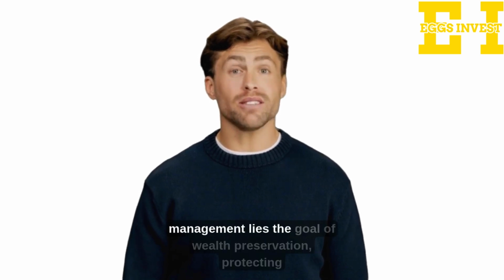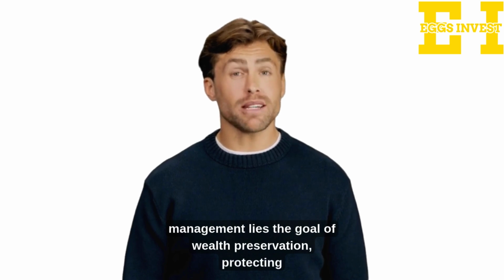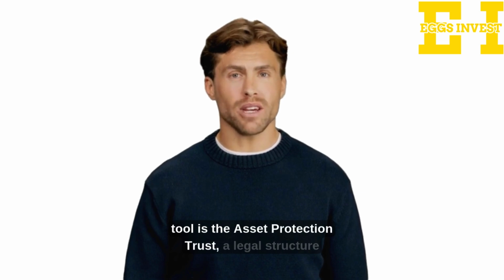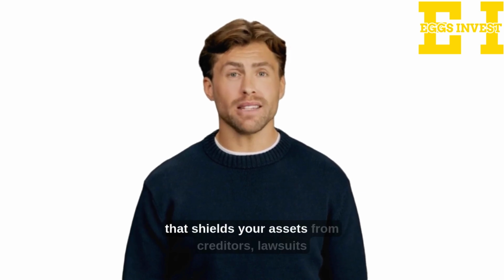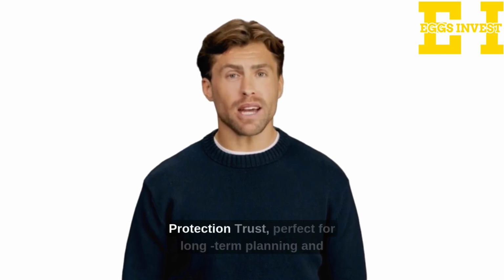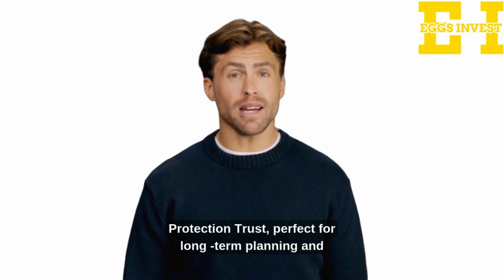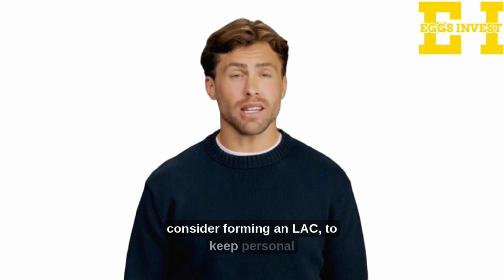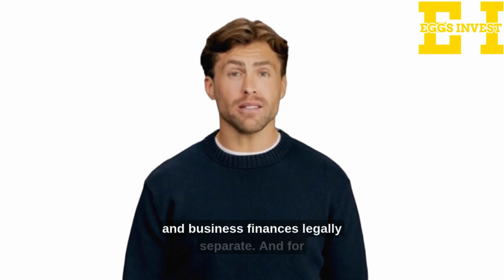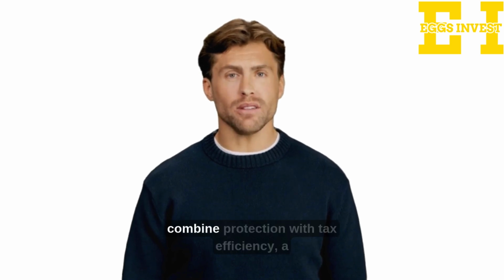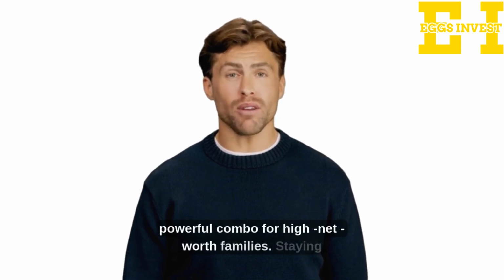Beyond management lies the goal of wealth preservation, protecting and increasing the value of your assets over time. One tool is the Asset Protection Trust, a legal structure that shields your assets from creditors, lawsuits, or disputes. There's also the Family Asset Protection Trust, perfect for long-term planning and safeguarding generational wealth. Business owners might consider forming an LLC to keep personal and business finances legally separate. And for larger estates, family limited partnerships combine protection with tax efficiency, a powerful combo for high net worth families.